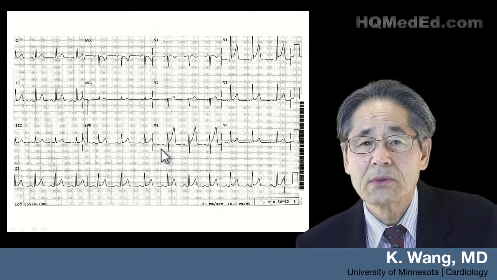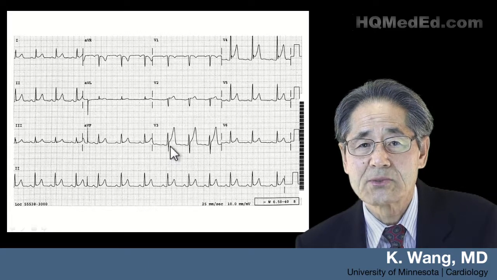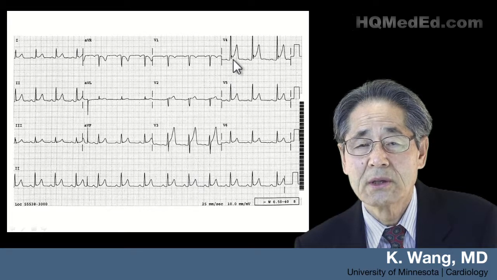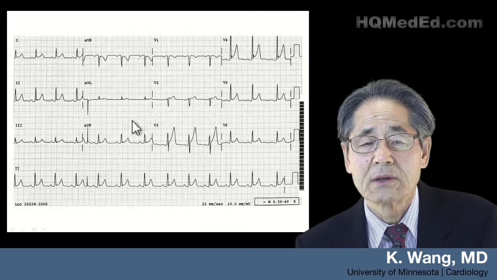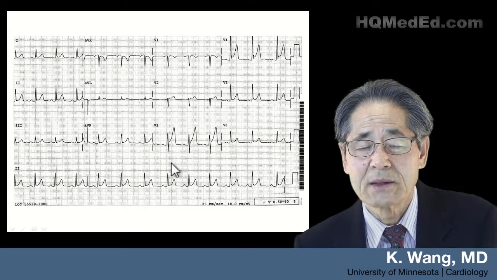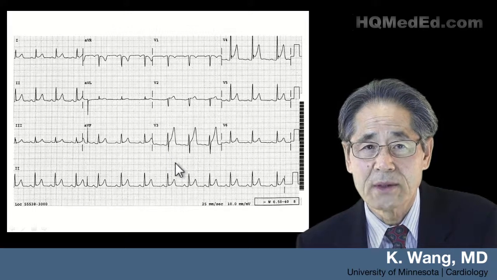This patient too has ST elevation, especially in V3, but there's a notch at the junction. This is the typical early repolarization pattern that you are all familiar with.